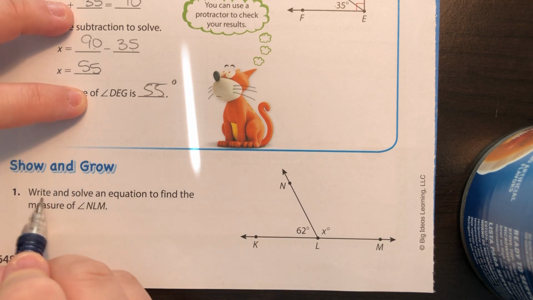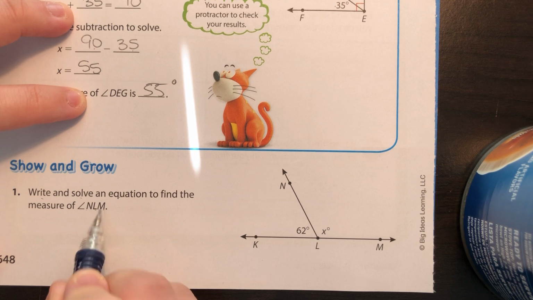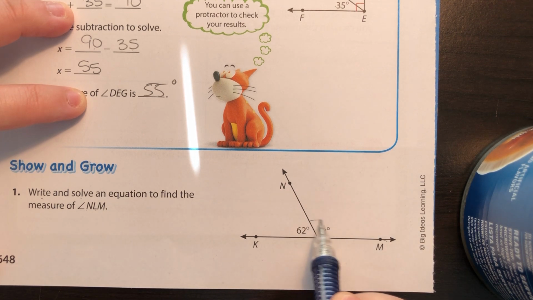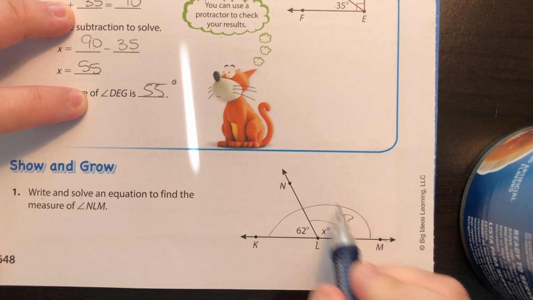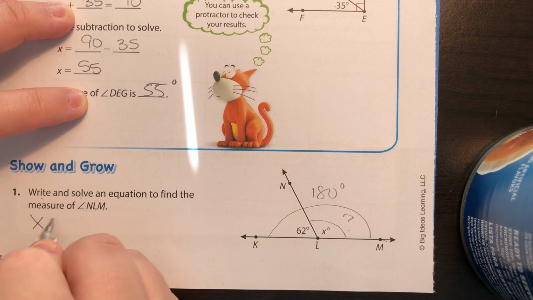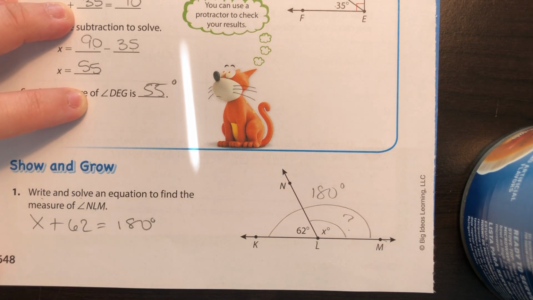So for example, write and solve an equation to find the measure of angle NLM. So NLM, that means I don't know what this angle is, but I know that both of them together have to equal 180 degrees because it's a straight angle. These are supplementary angles to each other. So the way I do it is that X plus 62 has to equal 180, right?